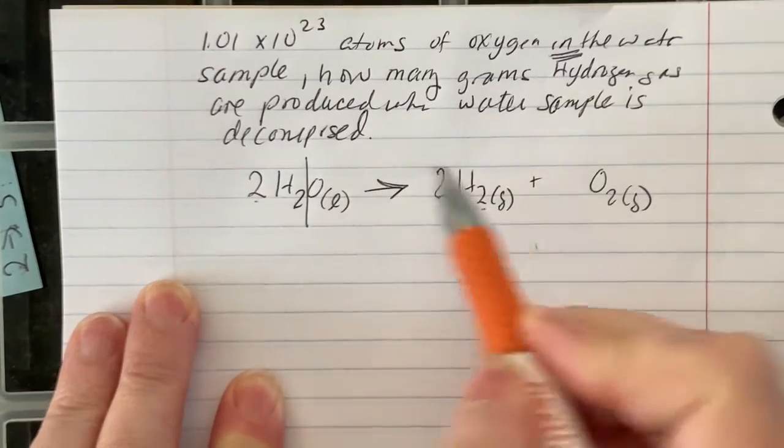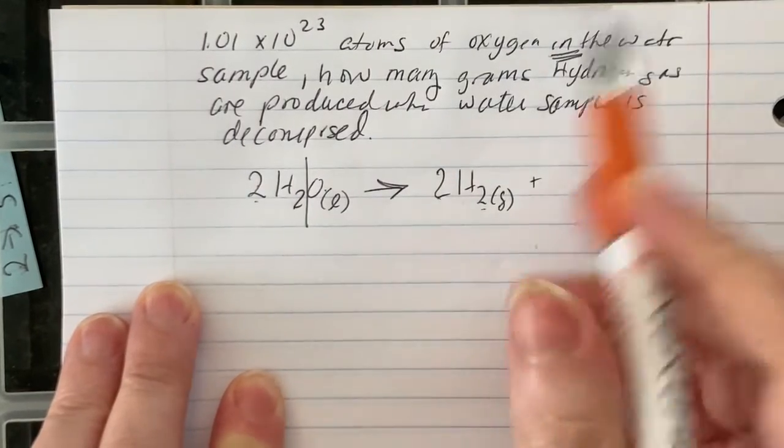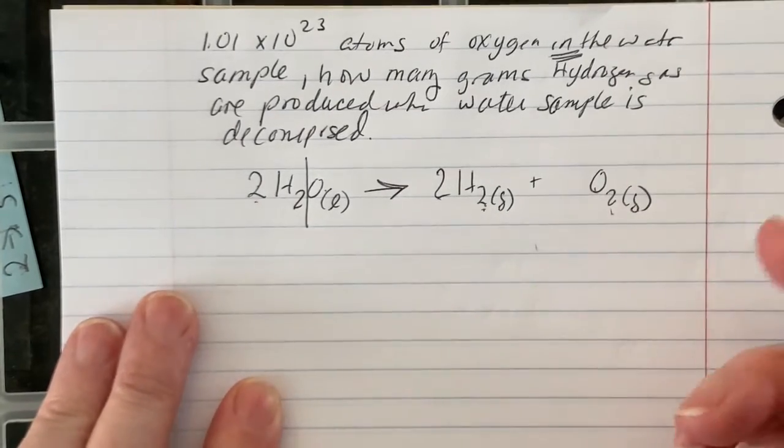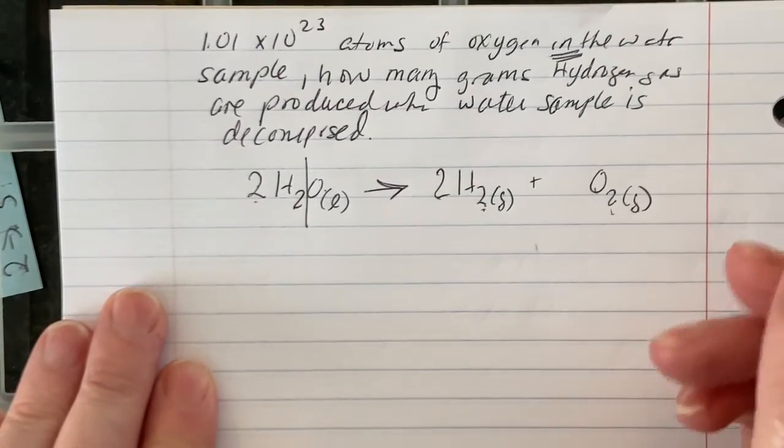4 hydrogens, 2 oxygens, 2 oxygens. Hydrogen and oxygen are always diatomic. They want their twin with them when they're by themselves.